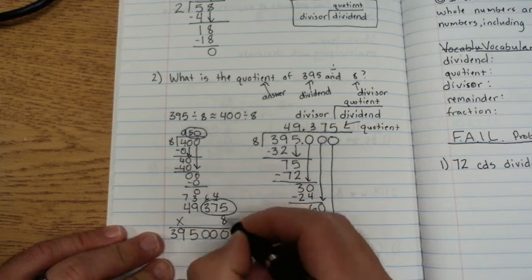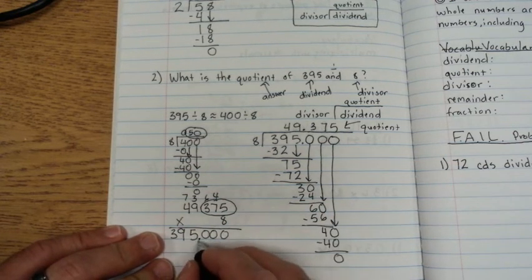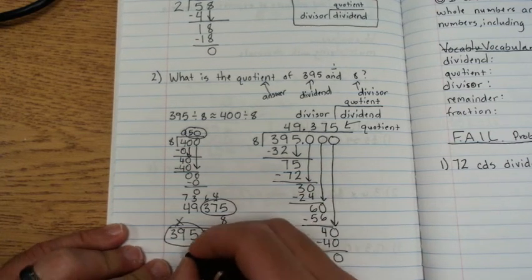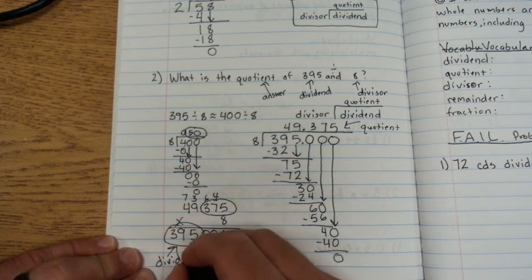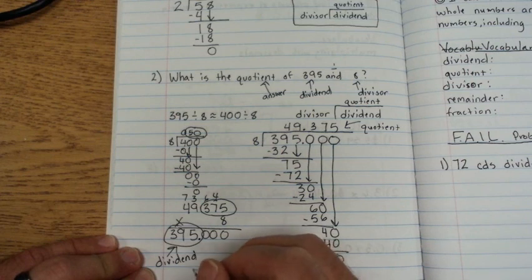Circle all the digits after the decimal. Goes in here, 1, 2, 3 times. We have 395, which is our dividend, which means we are correct.